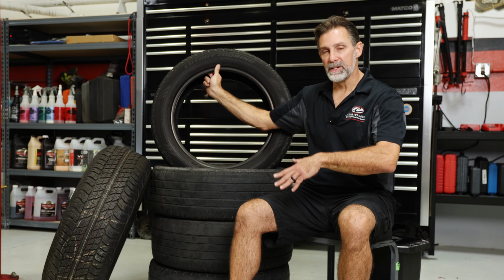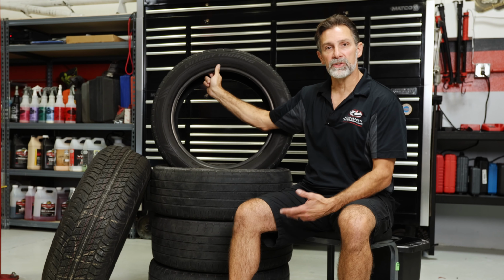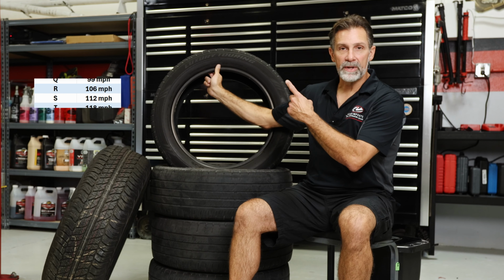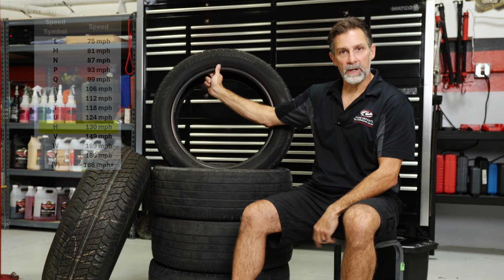The ratings go very low for non-passenger vehicles, and they go all the way up to a Z rating, which is usually the highest rated tire. Let's drop that chart up here. You can get a quick look at that. This way you understand what we're talking about.